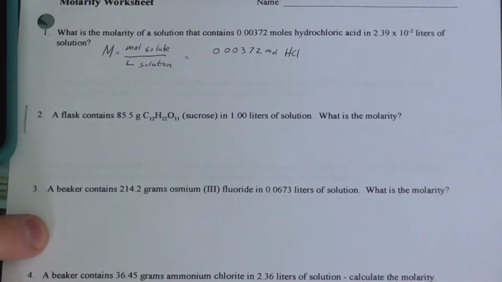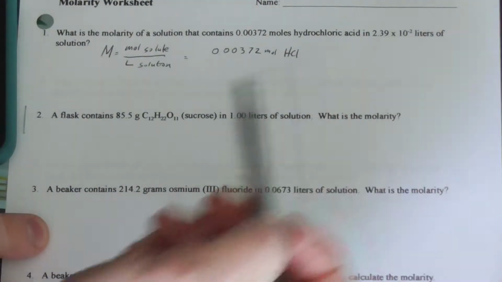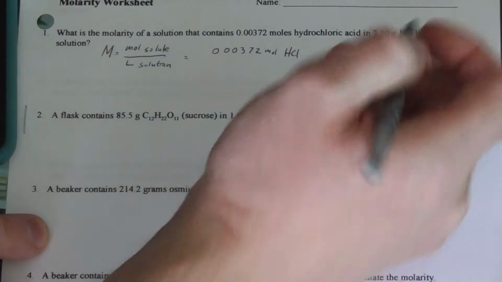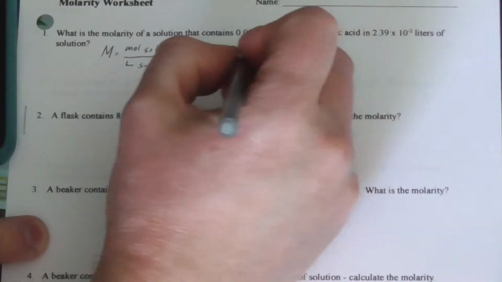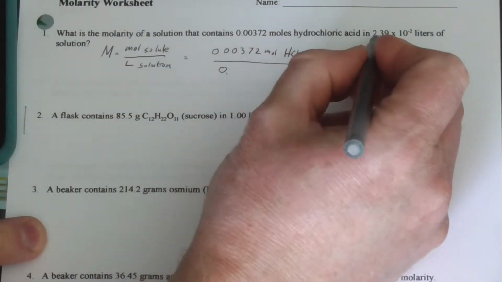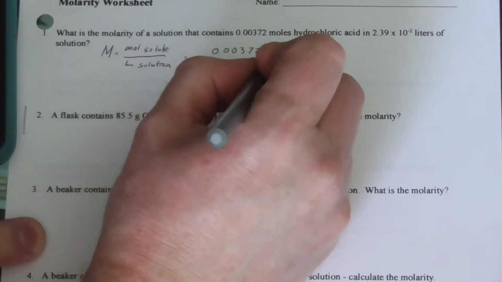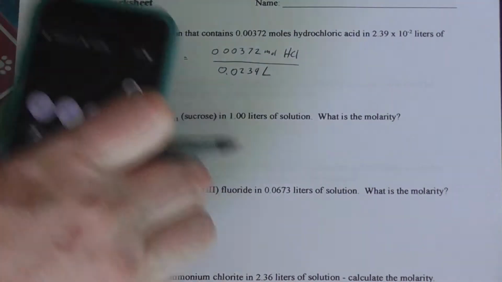And of course, chemistry teachers love to throw these sorts of challenges at you where you have to convert between liters and milliliters, or this would be a centiliter. Really all we need to do is move this over two places, 0.0239 liters.